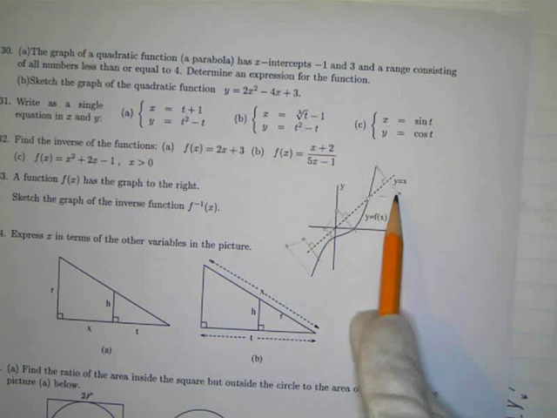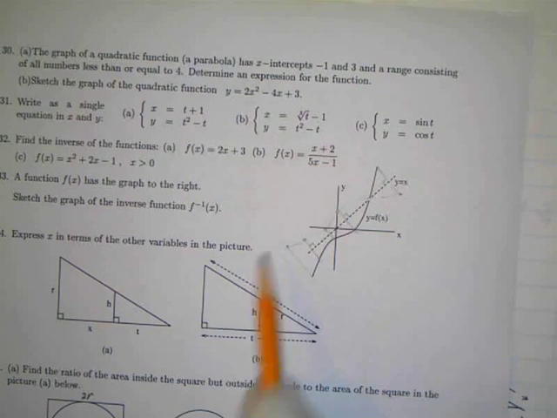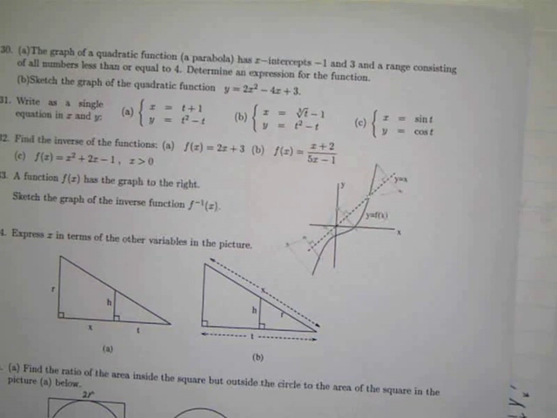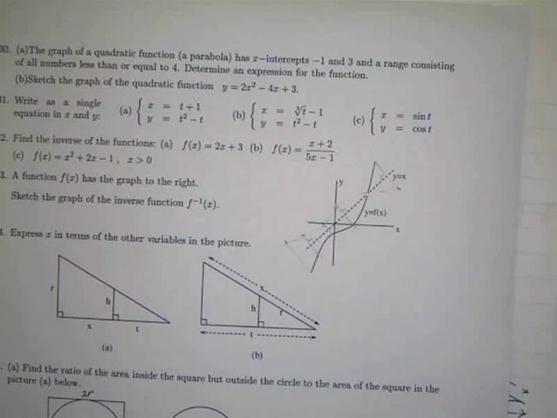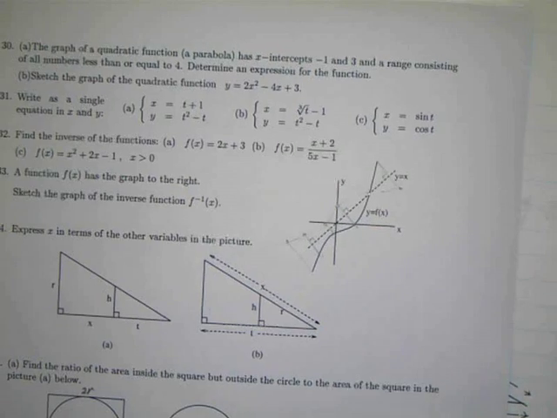So if you looked at the answer, it kind of goes like this. So just sketch that. So that was pretty easy. That's the easiest way to do that. Just make a straight perpendicular line to the line y equals x, and go right on the opposite side. Draw yourself a few guide points, and then lock that in. So that was number 33.